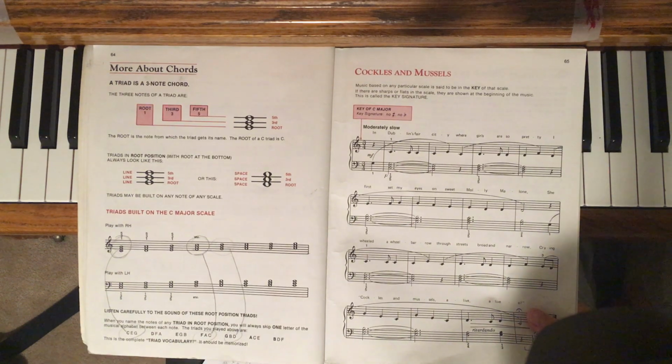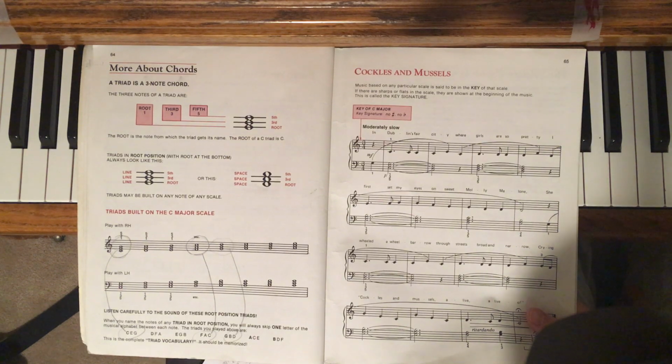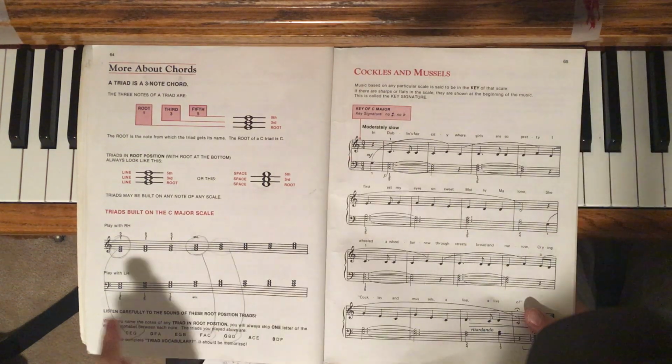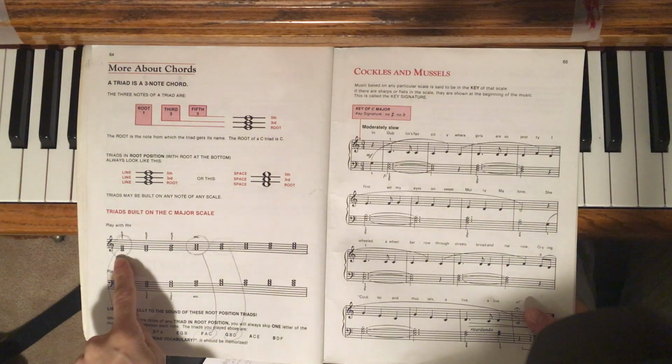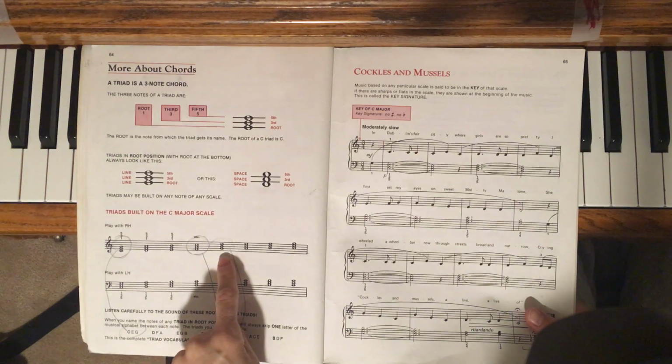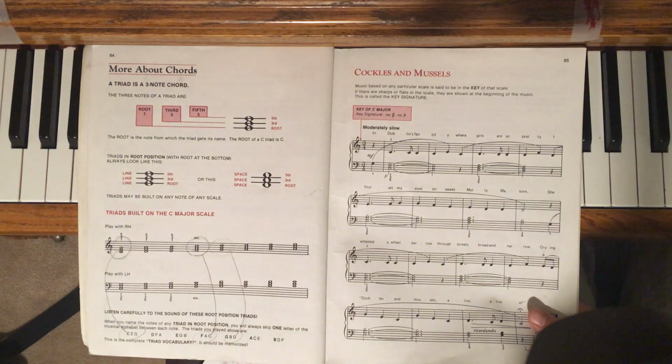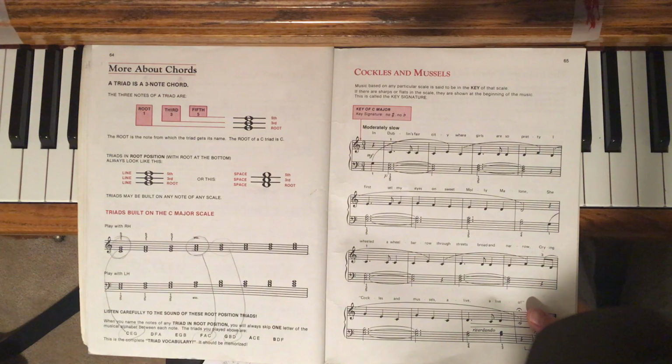So one thing that's very important is to note what the third interval is in each triad. So for example, let's look at our primary or our major triads. Our major triads are C major, F major, and G major. Remember how the first and the fourth and the fifth are the major triads.